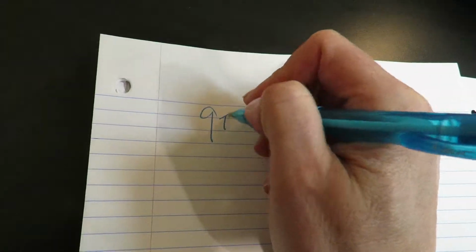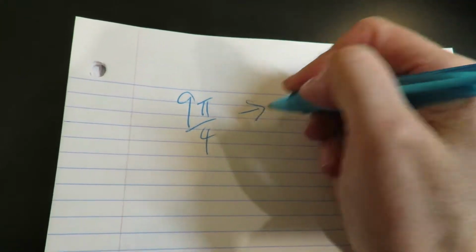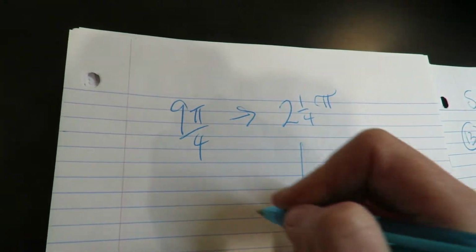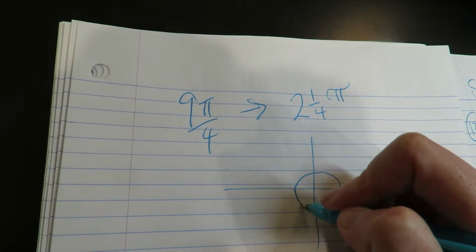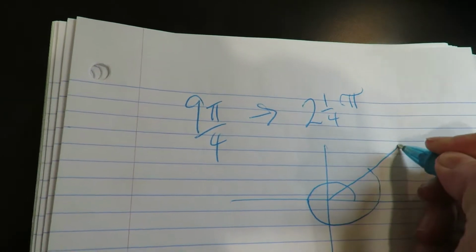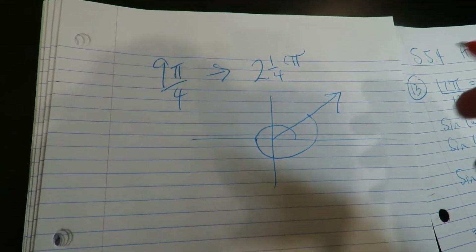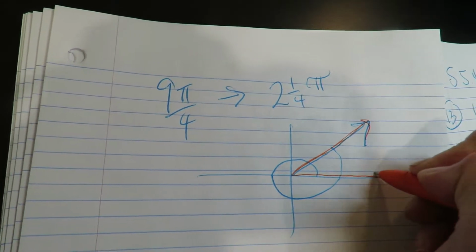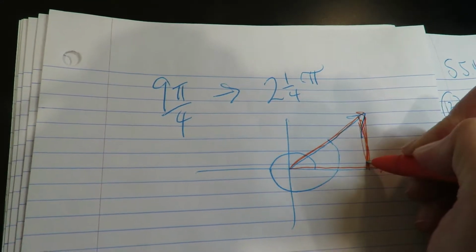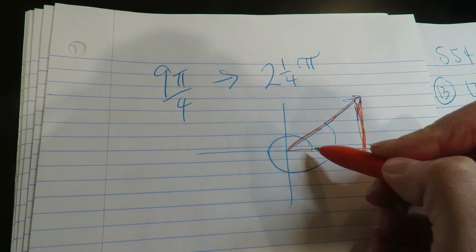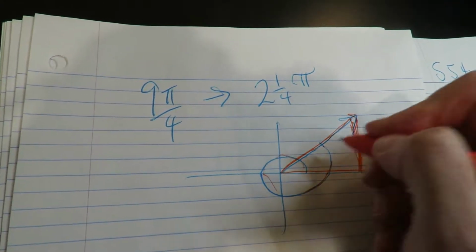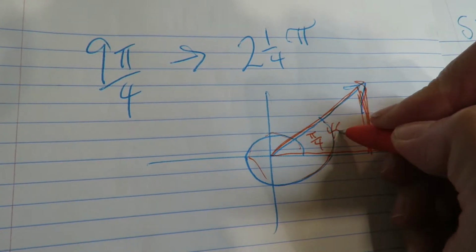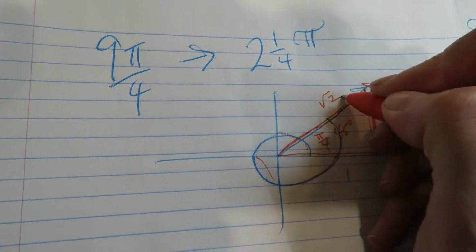So I have two angles. One of them is 9 pi over 4. That's equivalent to saying 2 1/4 pi. So when I draw it, I've got to go 1 pi, 2 pi, 1/4 pi. And the reference angle always goes from the terminal side to the horizontal. So this is the reference angle here. Looking at this, 1/4 pi is the reference angle. Pi over 4, 45 degrees. So that's your 1, 1, radical 2.